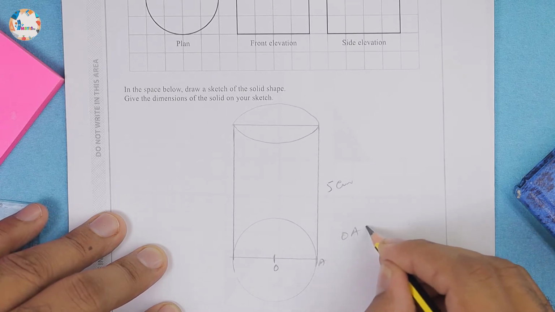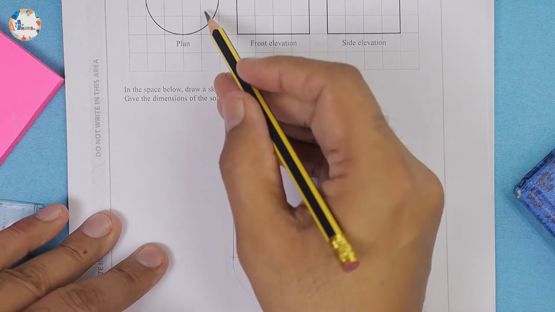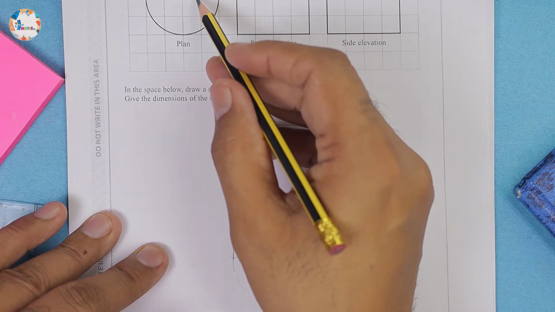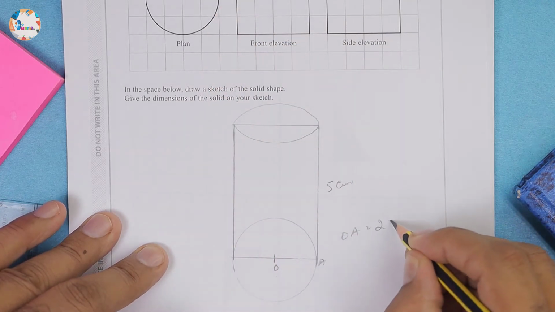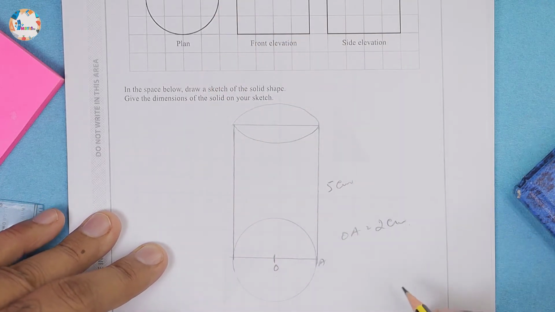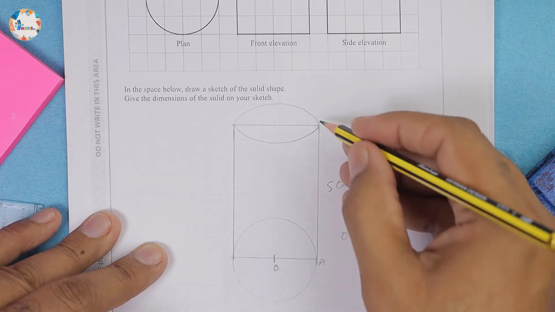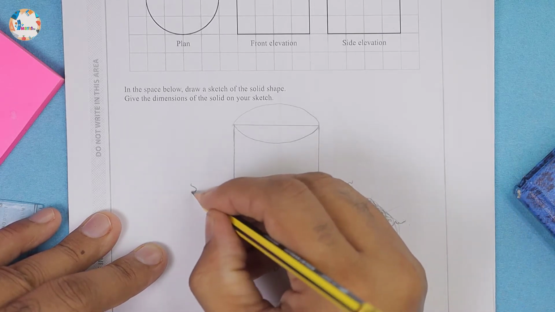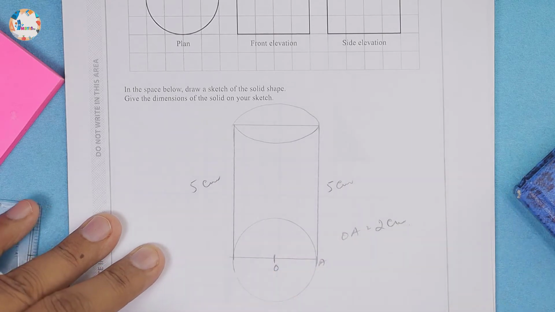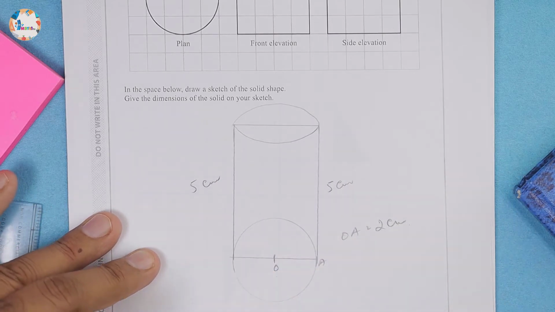So OA is equal to 1 2 units, so it will be 2 centimeters. So radius OA will be 2 centimeters, and this one is 5 centimeter. This side is also 5 centimeter. This is done.